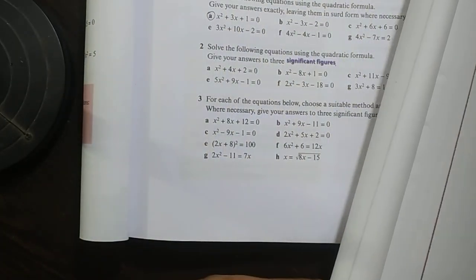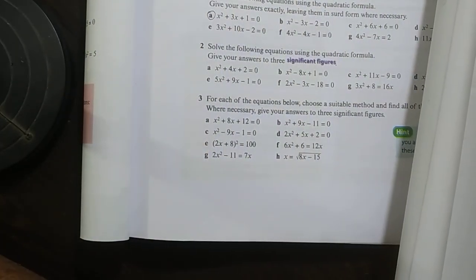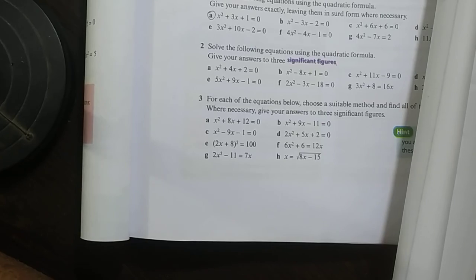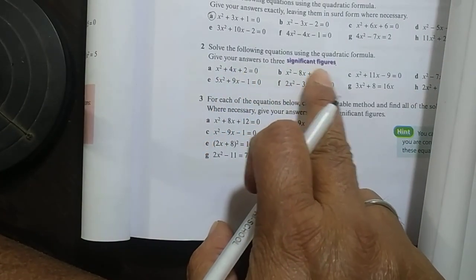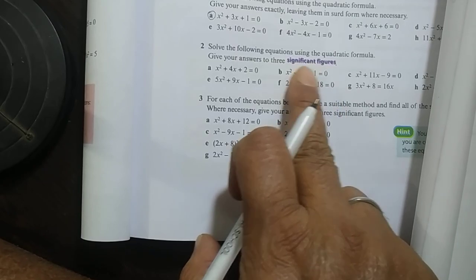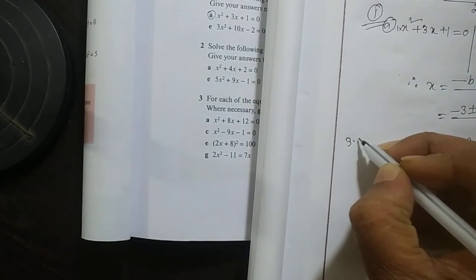So all the other maths here. In question number 2, give your answer to 3 significant figures. Three significant figures means, look here, suppose the answer is 3.456.